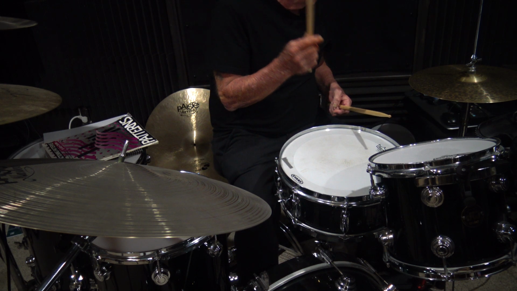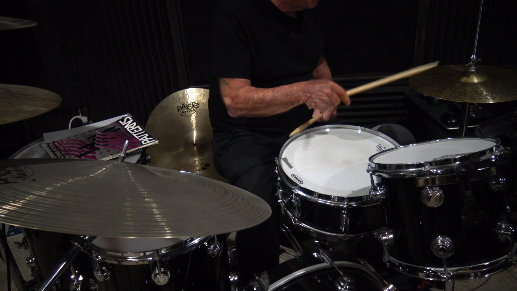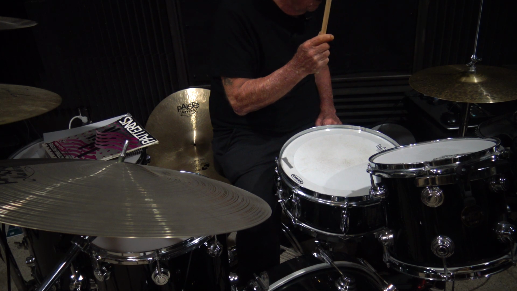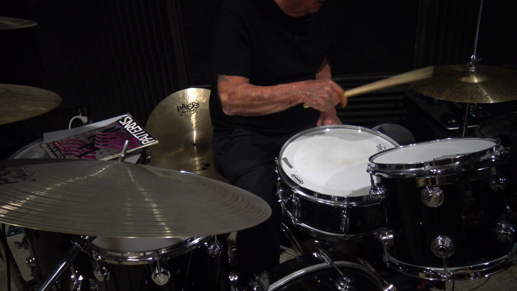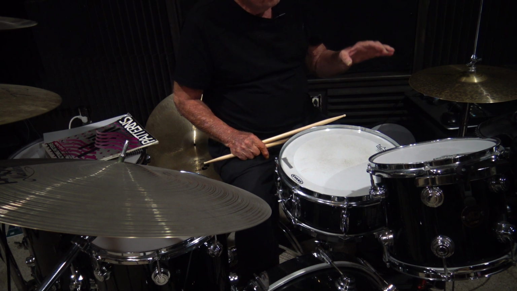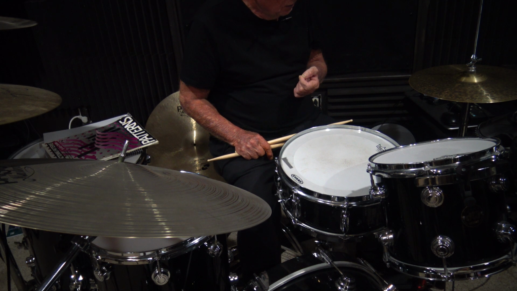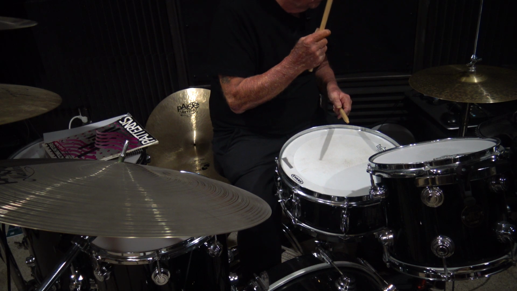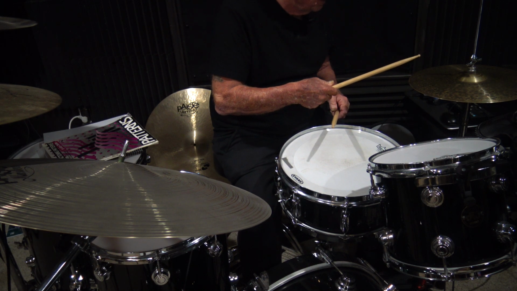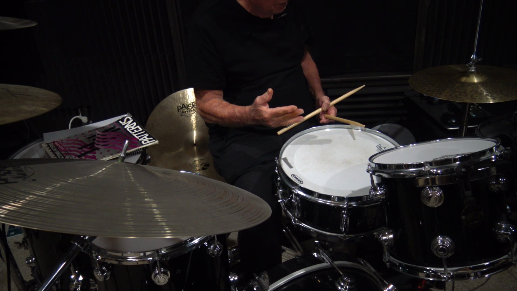Okay, so now what I'm going to do, again, I'm going to look mechanical. 1 E and 2 E and 3 E and 4 E and. So now what I did was I pronounced the 1 and lightened up the ands. So I maintain that sound. 1 E and 2 E and 3 E and 4 E and. Now I'm going to play that constantly.